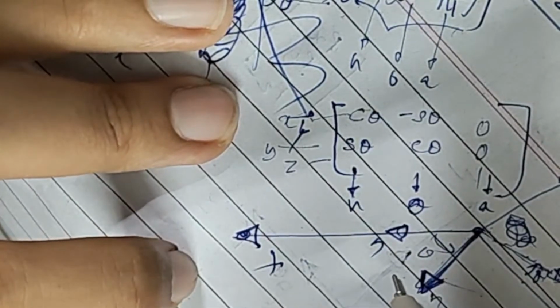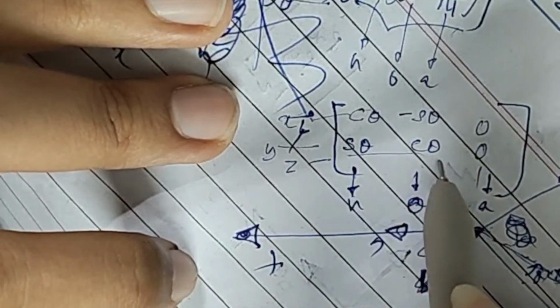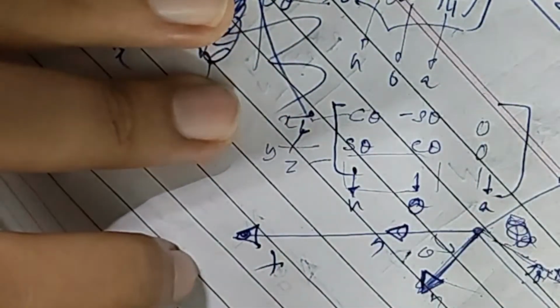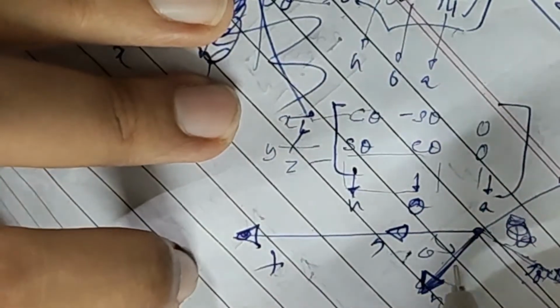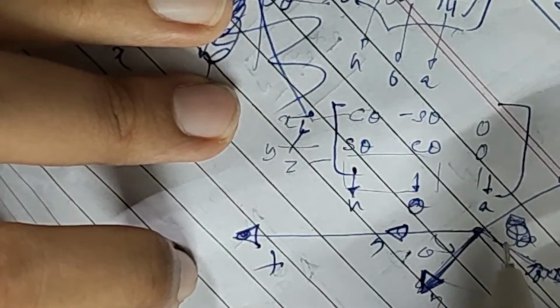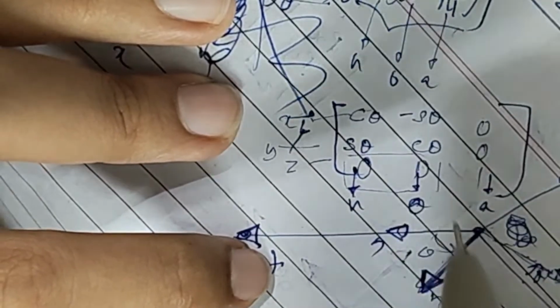We shouldn't care about the last two. Why do we not care about the last two? Oh, it's because they do not have any components along the z direction. Nice.